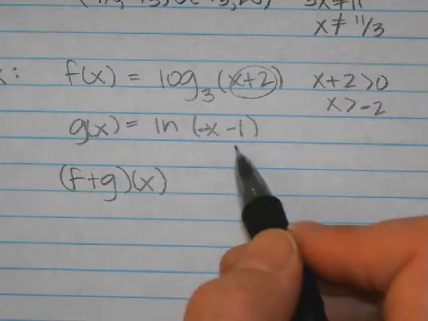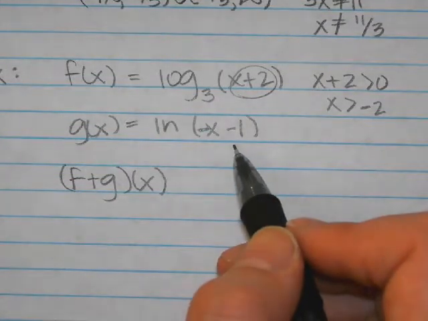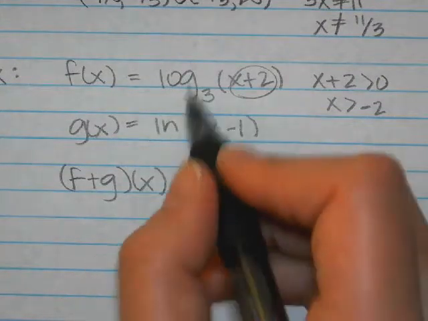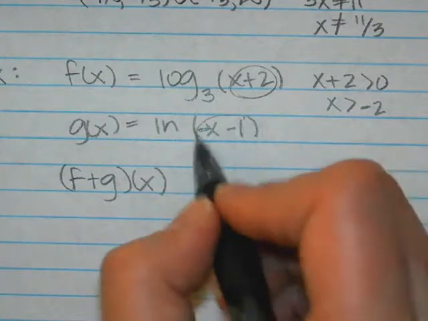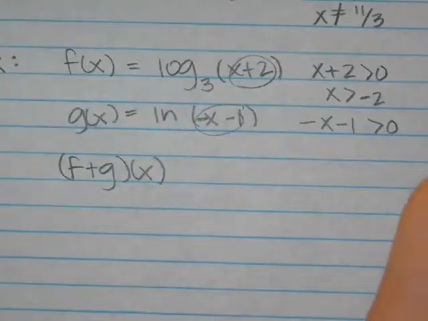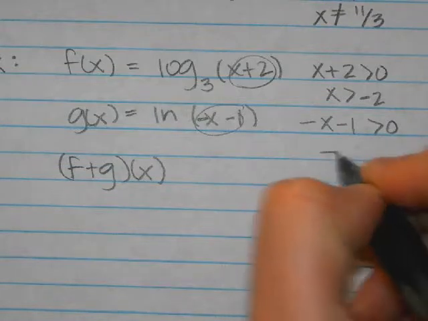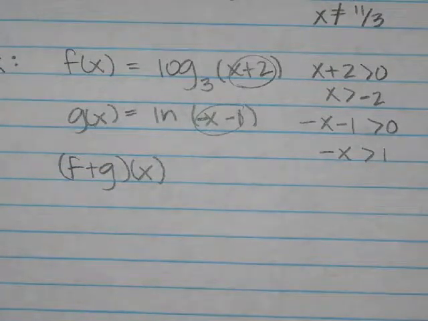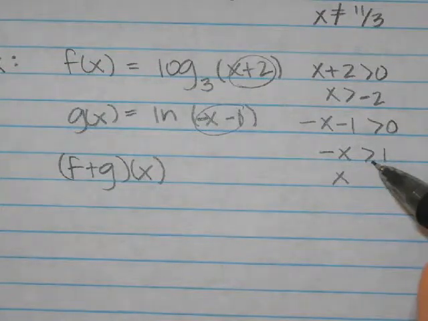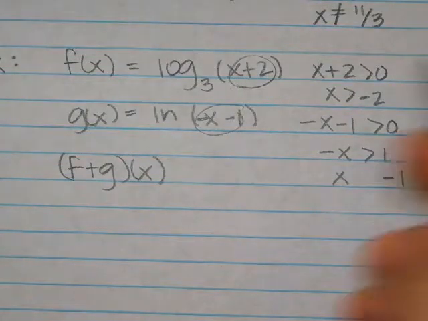And then what do we do for this other one? Yeah, same thing. An ln is still a log. It just looks a little different. And we say negative x minus 1 is greater than 0. And then what do we do? Add 1. So negative x is greater than 1. Divide by negative 1, x and negative 1. And what happens to the symbol when you divide by a negative? You switch it.